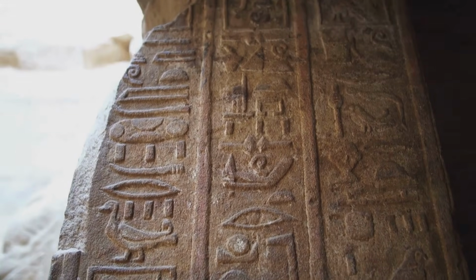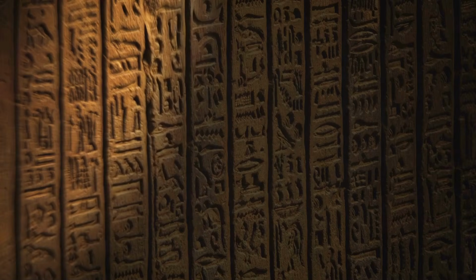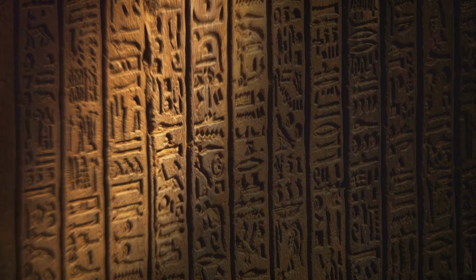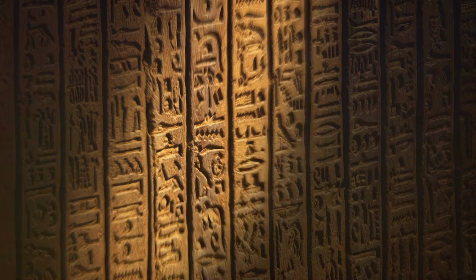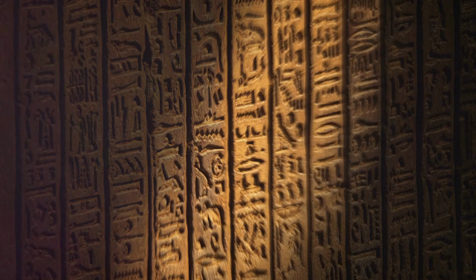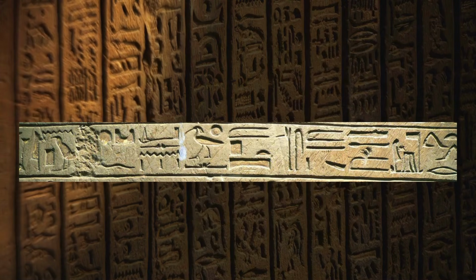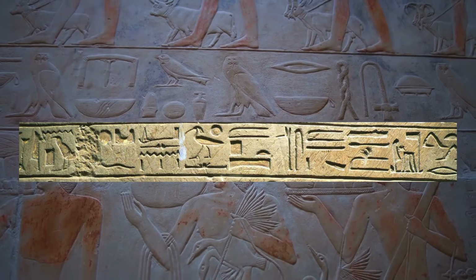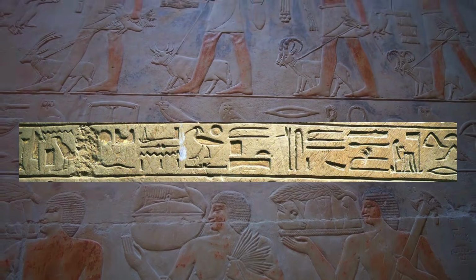Ancient Egyptian writing often combines phonetic elements with ideograms, symbols representing sounds or entire concepts. AI can help recognize these patterns, but the meaning still depends heavily on the context. Let's take a closer look at the first line of this inscription. We see birds, wavy lines, and human figures.